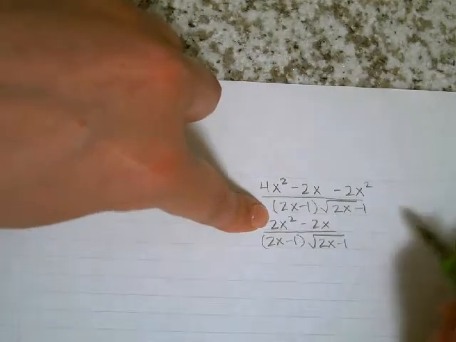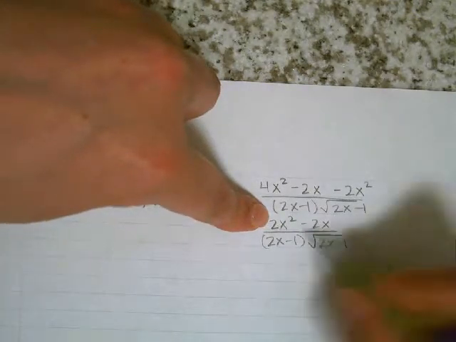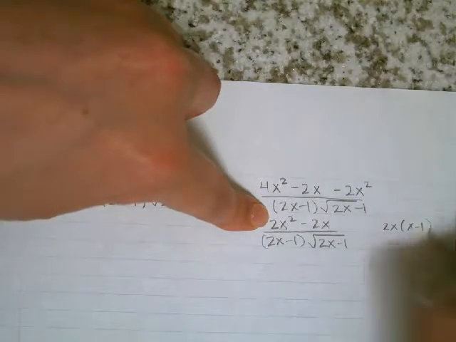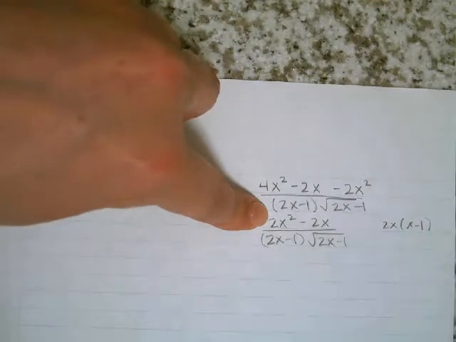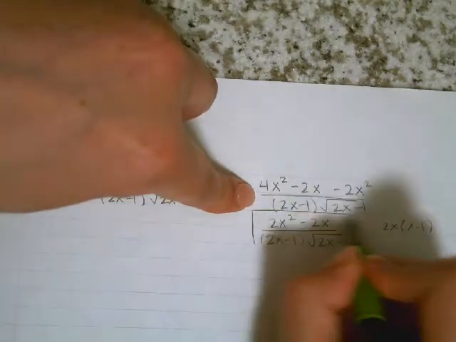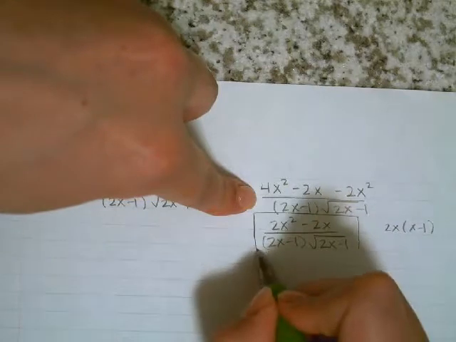If you want me to prove it, I'll just write it off to the side. The GCF would have been 2x, and that would have left an x minus 1. It feels like maybe something could cancel, but it doesn't. And so here is what you're left with.